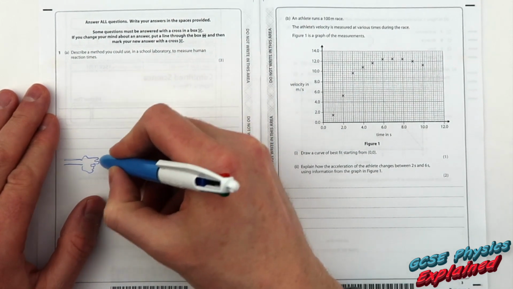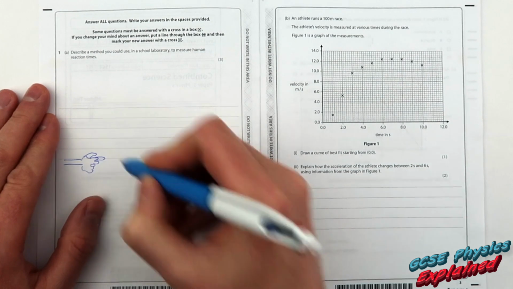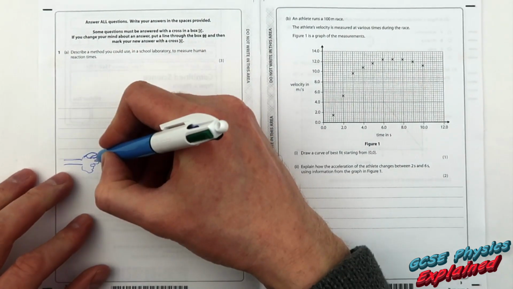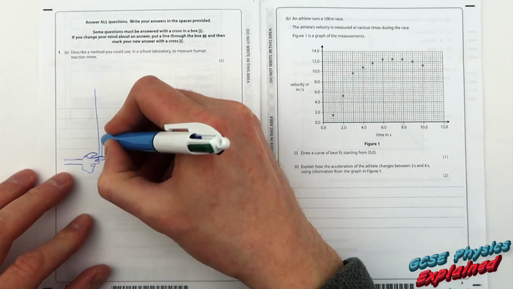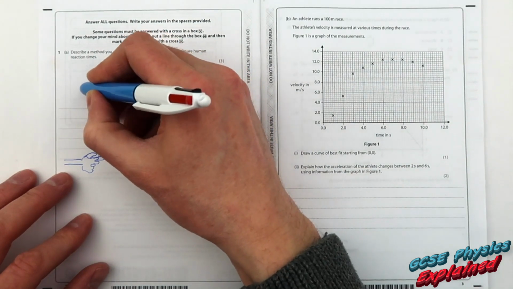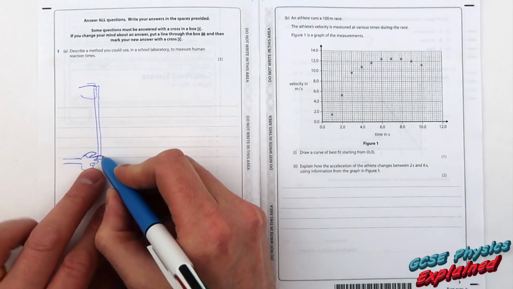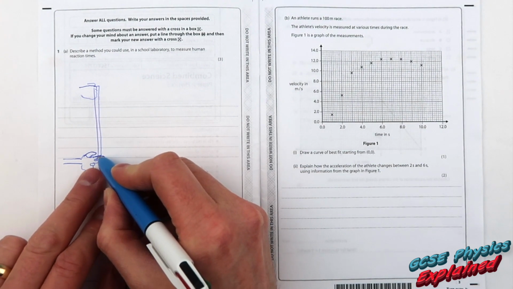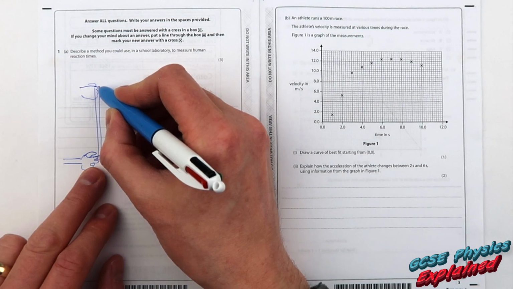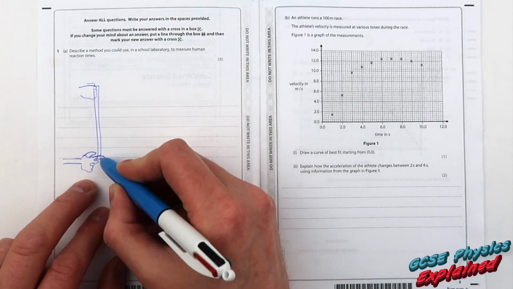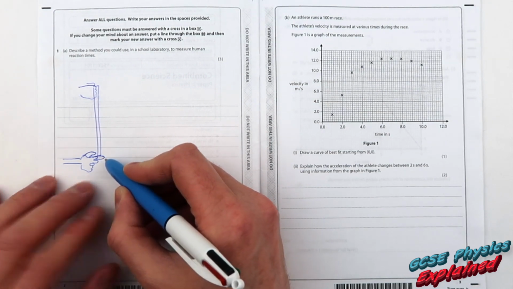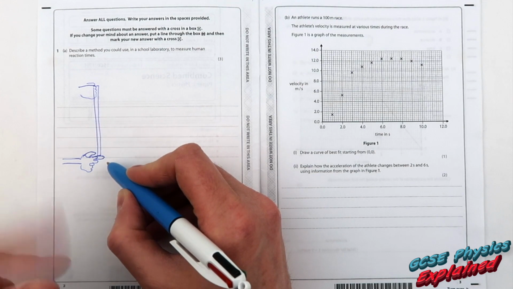Hold out your finger and your thumb. Get your friend to hold a ruler at the top. Align your finger on the 0 of the ruler, and your friend drops the ruler. They don't tell you when they're going to drop the ruler, and you have to catch the ruler as quick as you can.